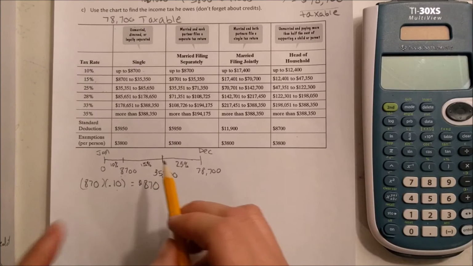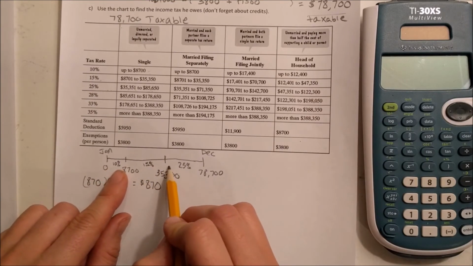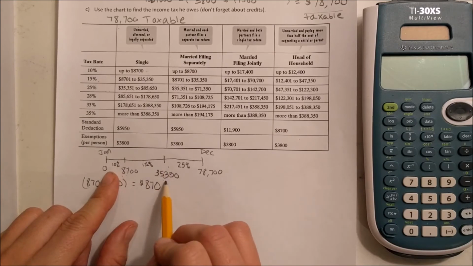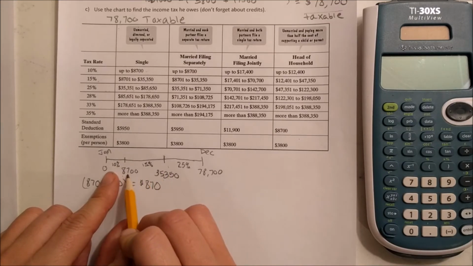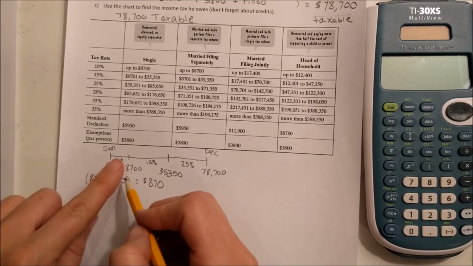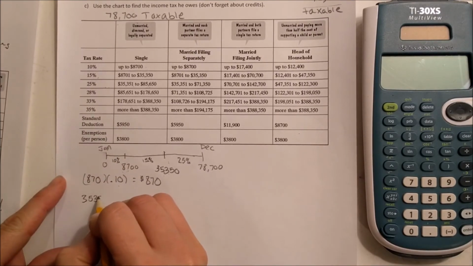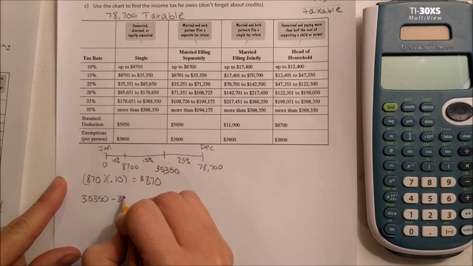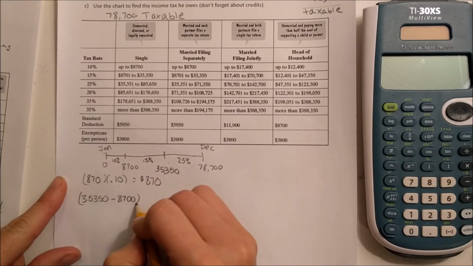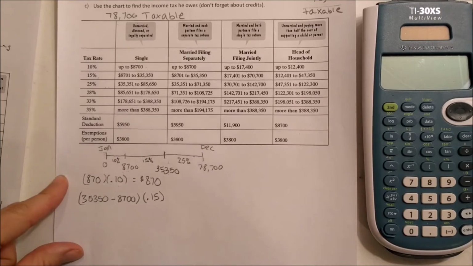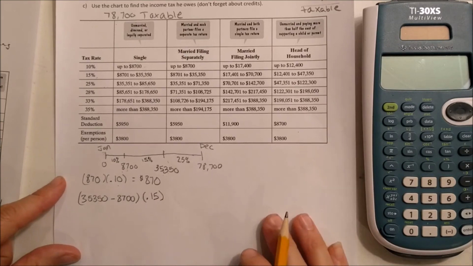All right, I have to figure out how much money is in this chunk. The next amount of money I make is going to be $35,350 minus the $8,700, because this money was already taxed, multiplied by our 0.15 because we're taxed at 15% on that.